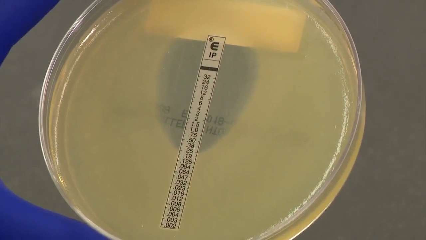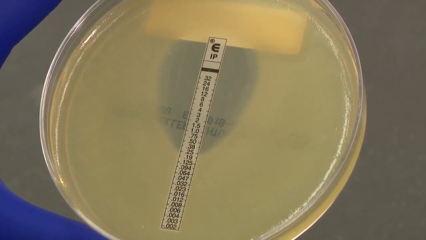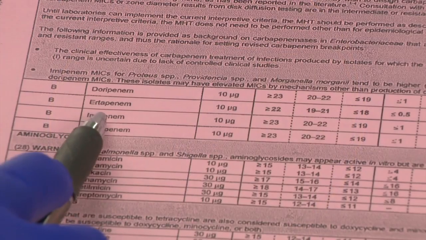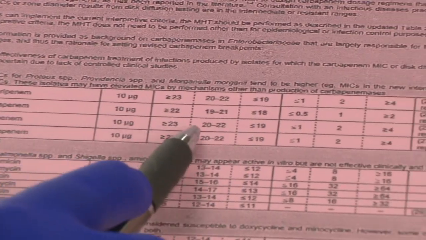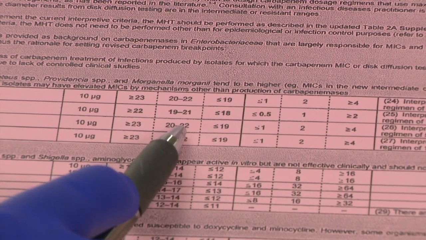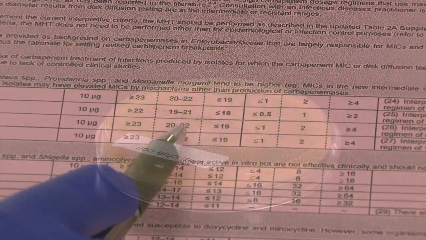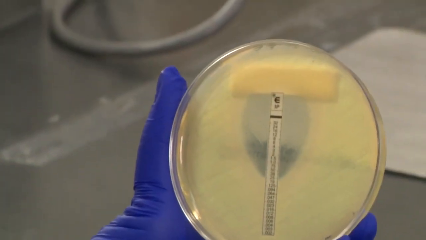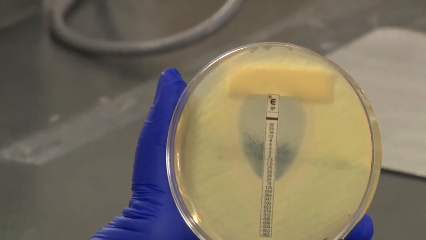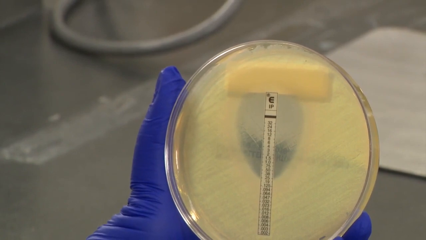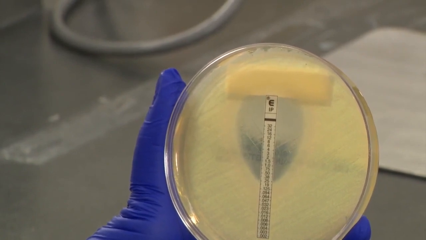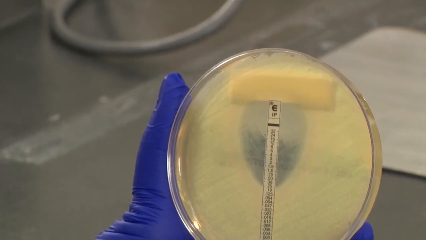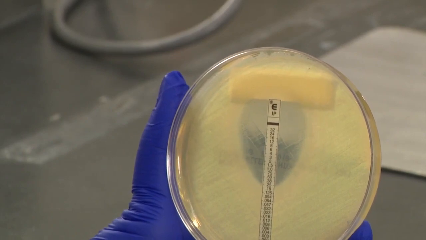In this video, how to determine the minimum inhibitory concentration, or MIC, value of an antibiotic, and how to use the MIC to determine the antimicrobial susceptibility interpretation is demonstrated. Following the 16 to 20 hour incubation, remove the Mueller-Hinton plate from the incubator. Verify that the growth is confluent and pure. This Mueller-Hinton plate shows a nice lawn of growth with one type of colony.